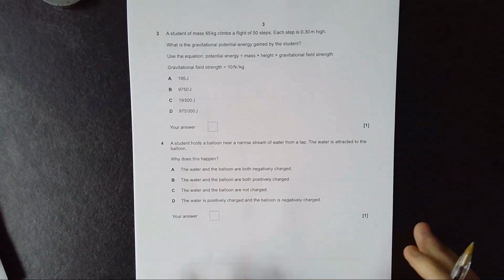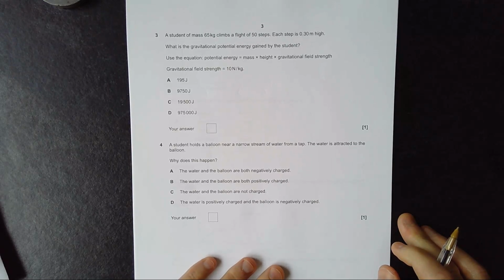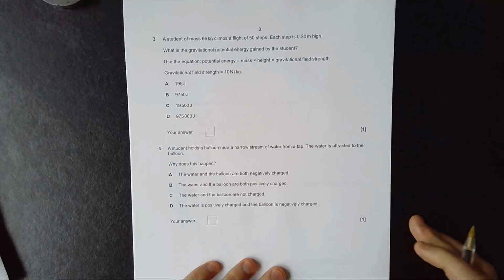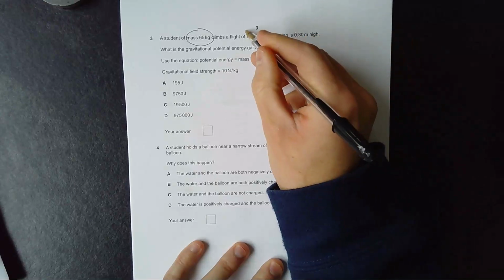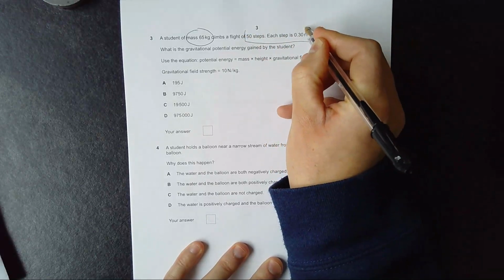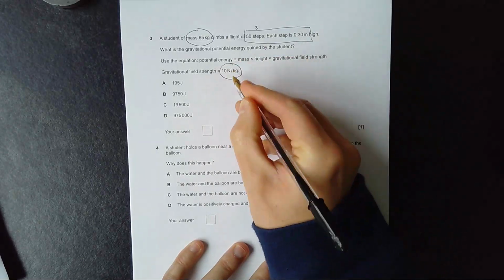Question 3 is another calculation. So we're calculating potential energy. We've been given some different quantities. We've got a mass of 65 kilograms. We've got 50 steps, and each step is 0.3 meters high. We're going to need both of those values, and we've been given that the gravitational field strength is 10 newtons per kilogram.